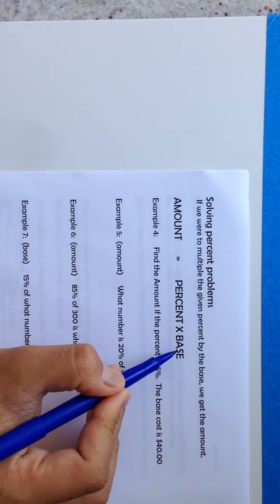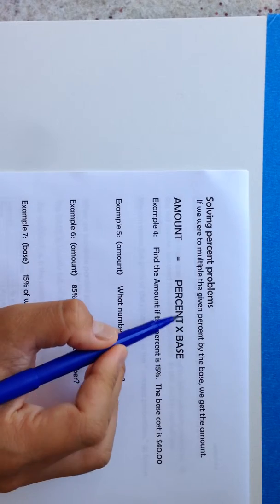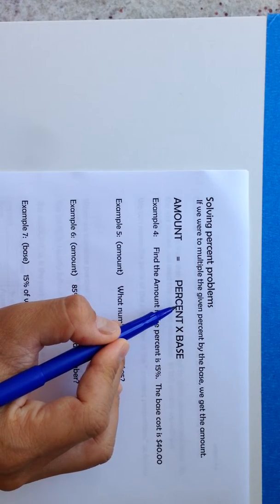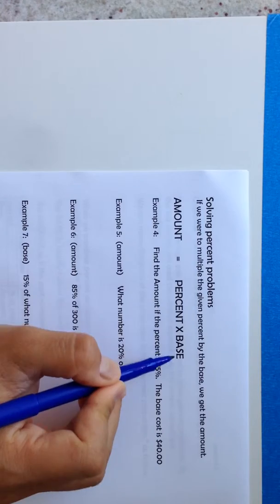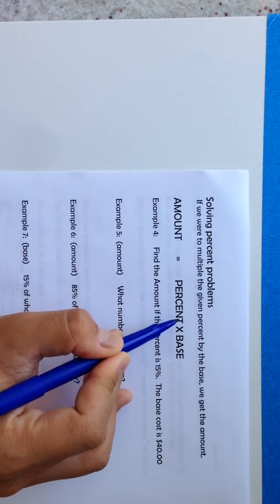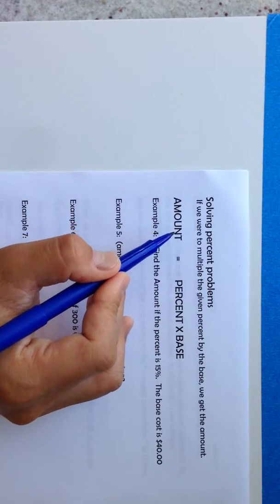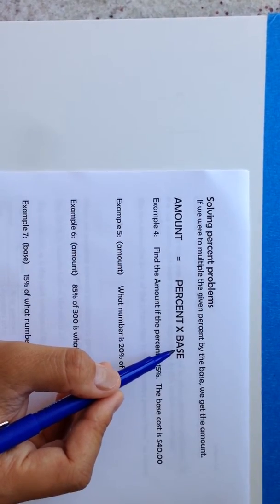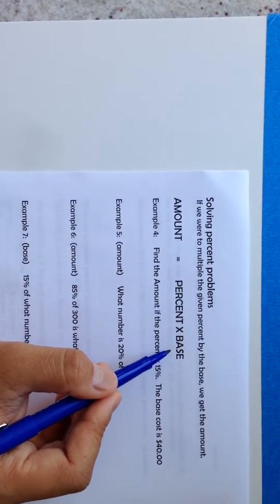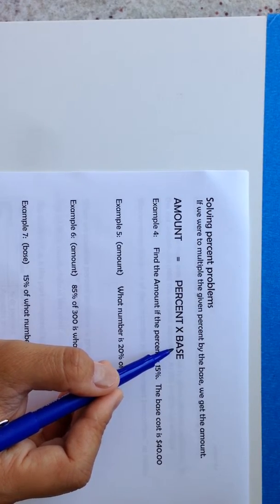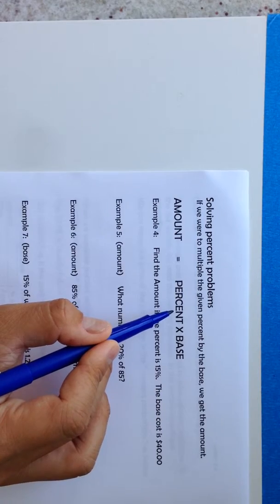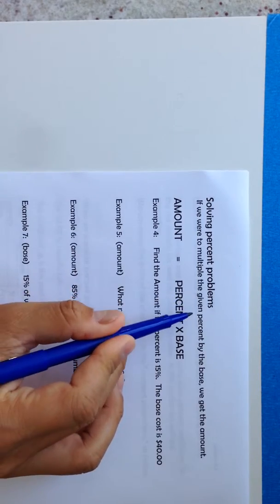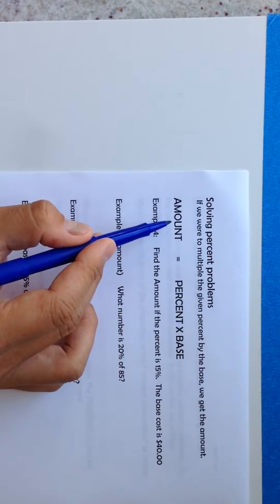If you spend $10 and you tip 15%, then the product gives you the amount, which is how much you should tip. So base is kind of like how much you spent. If you go to a supermarket and spend $100 and you have a coupon that gives you 10% off, then the amount is how much you save.